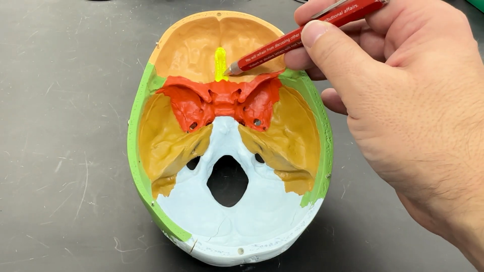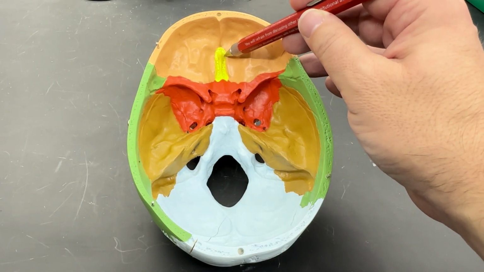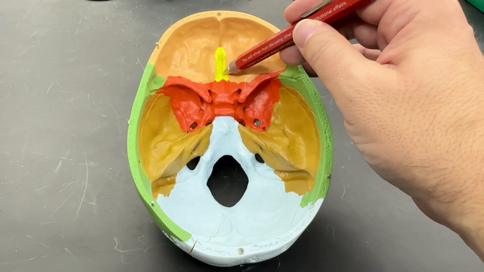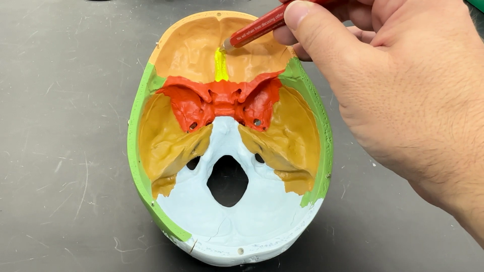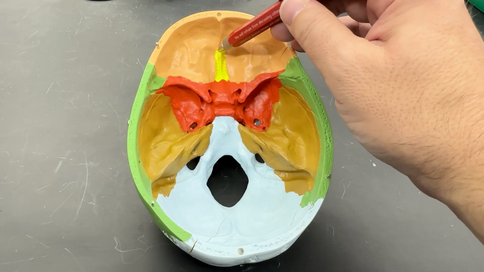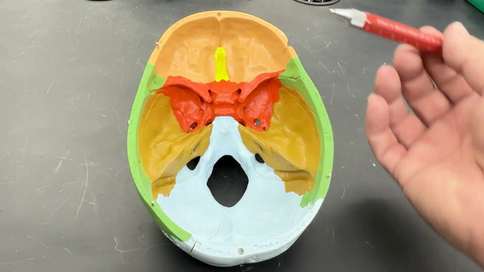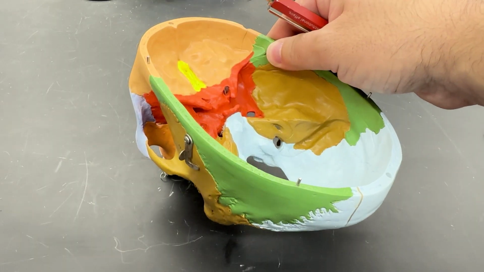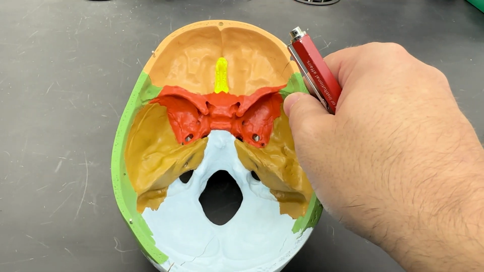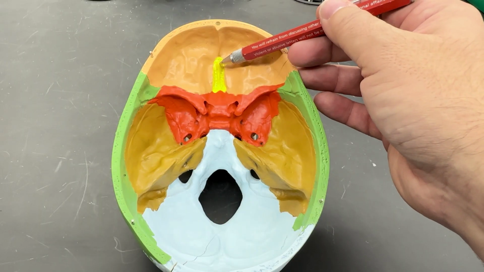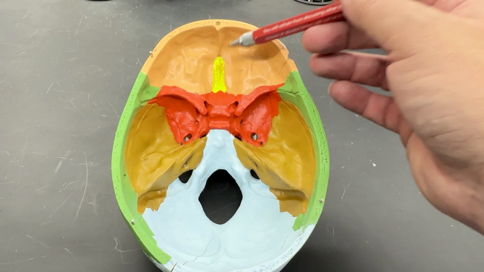The first is we have these tiny little holes that are going to form the cribriform plate through which the axons of our first cranial nerve, our olfactory nerve, are going to pass. Sitting in the center, if I tilt it forward a little bit, you can kind of see it. It's this shark fin looking structure called the crista galli. It serves as a site of attachment for the meninges.